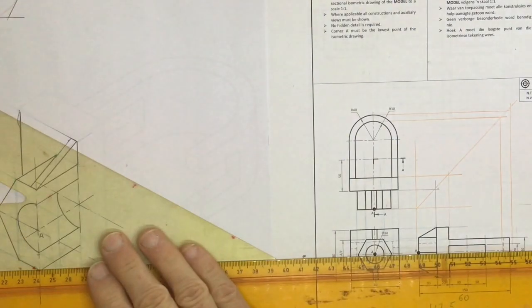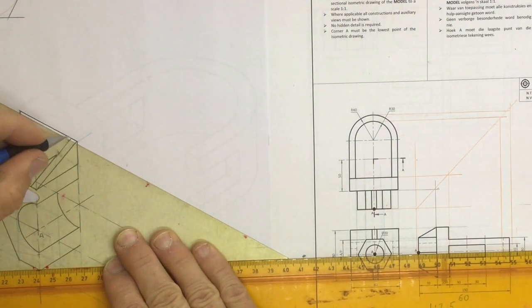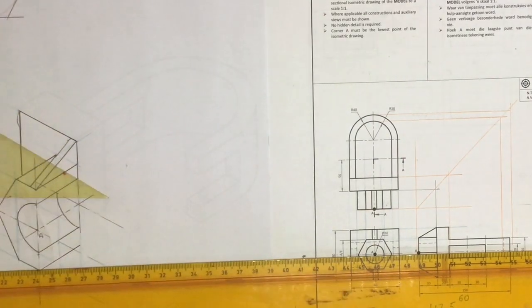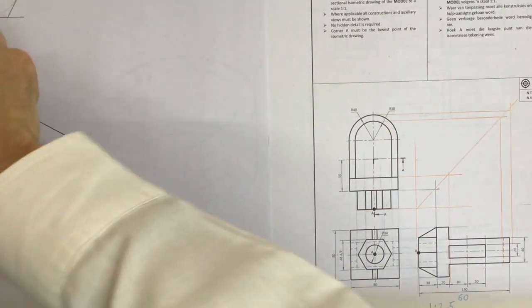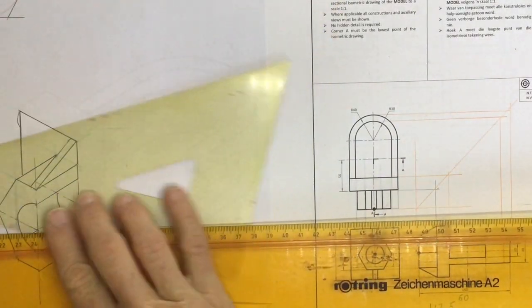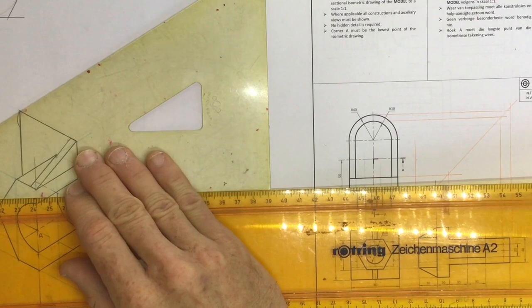And a line going across over there. Right, it then goes back. It says 20 millimeters over here, so I can draw in a line coming from that corner over there.